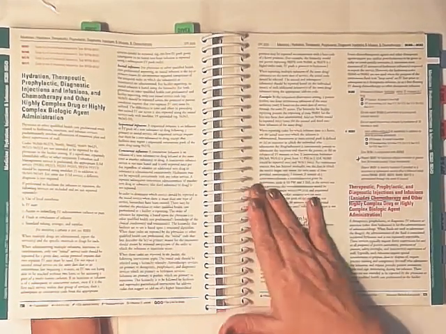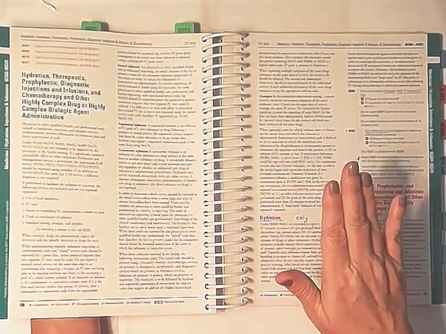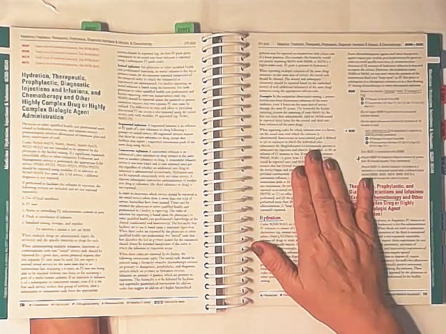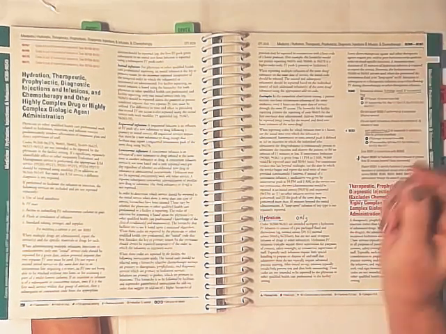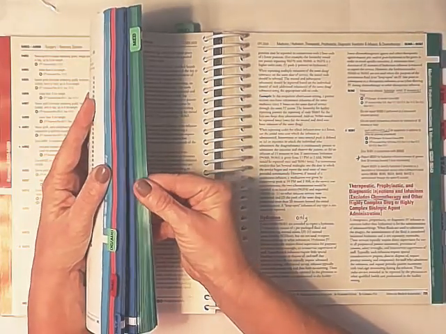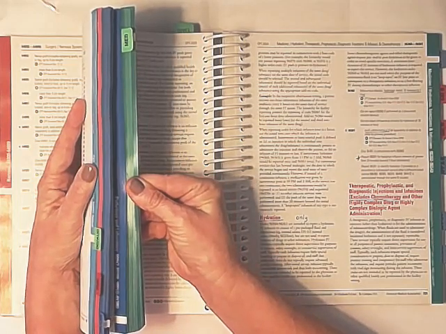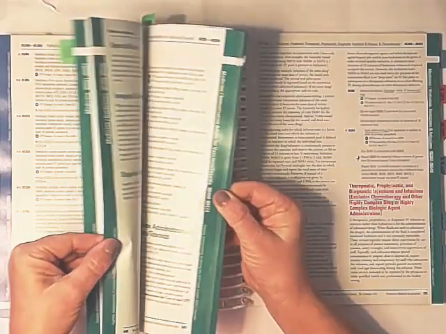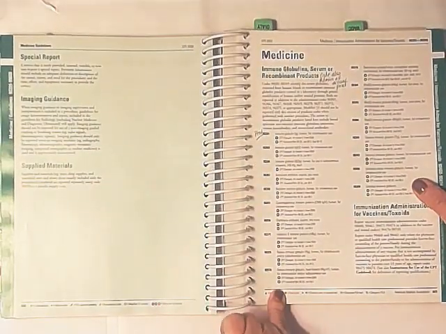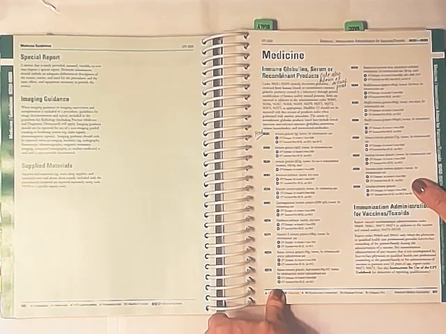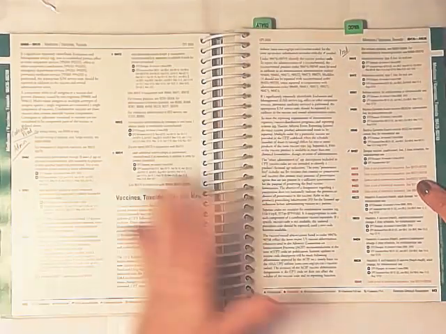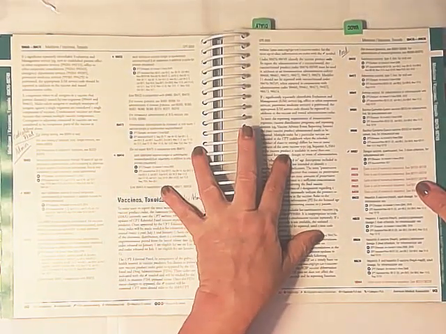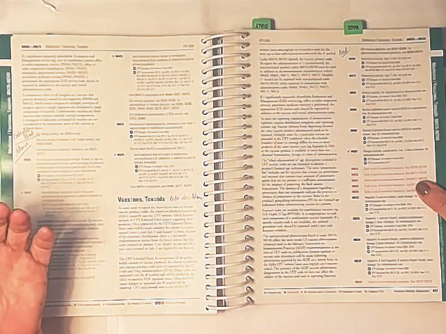Now we're getting into our IVs, our IV pushes, our IVs for hydration, and our therapeutic administration. So the very first part of the medicine section had immunoglobulins. The only time you would get immunoglobulins was to treat something. So they're therapeutic, so your injection would come at therapeutic, whereas your vaccines are prophylactic. They're trying to keep you from getting sick. Your immunoglobulins may be treating a sickness.